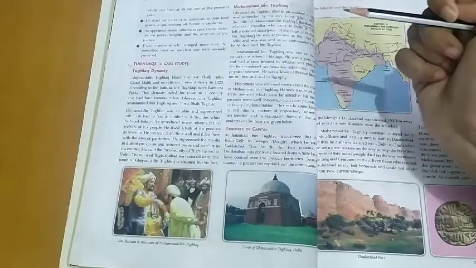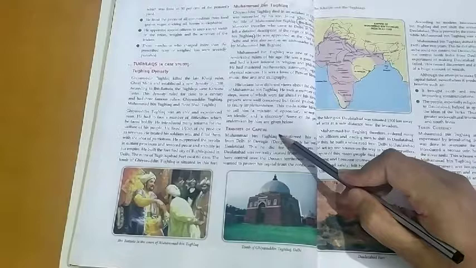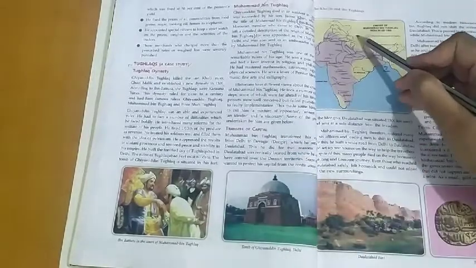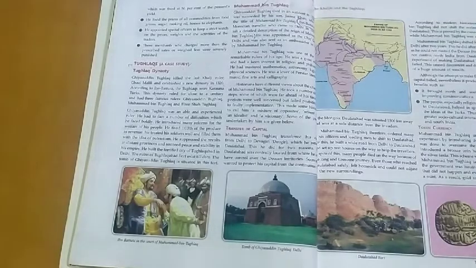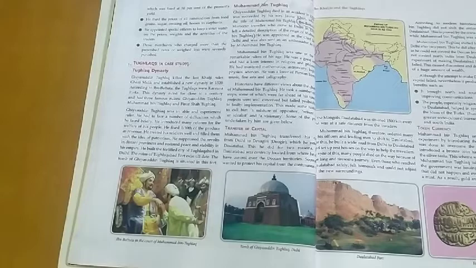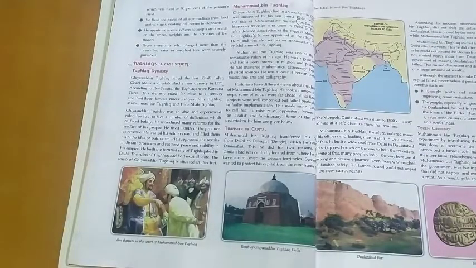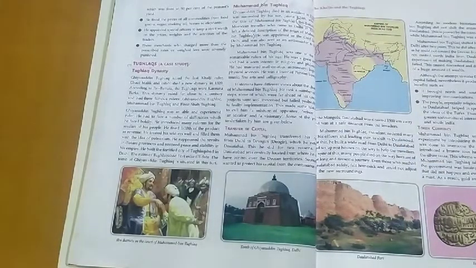So what were the experiments? We are going to touch on them one by one. The very first one is the transfer of capital, which we can also see from here. We are going to talk about two places: one is Delhi, and another is Daulatabad. We are going to talk about both. The transfer of capital from Delhi to Devagiri, also called Daulatabad, was the most controversial step of Mohammed bin Tughluq.